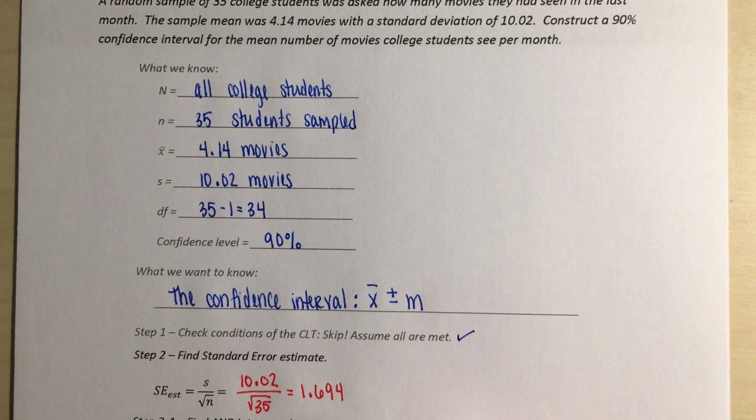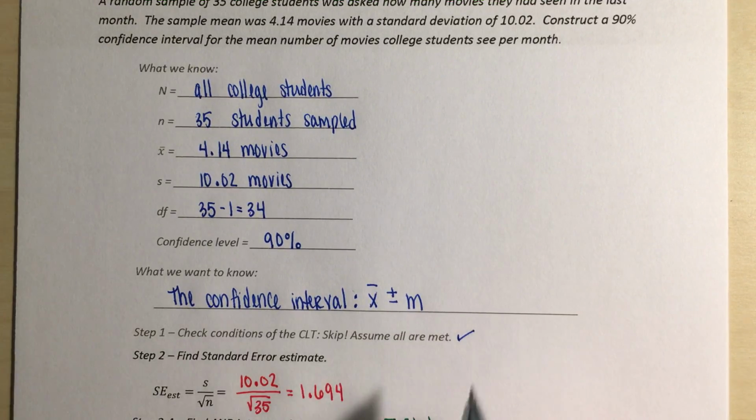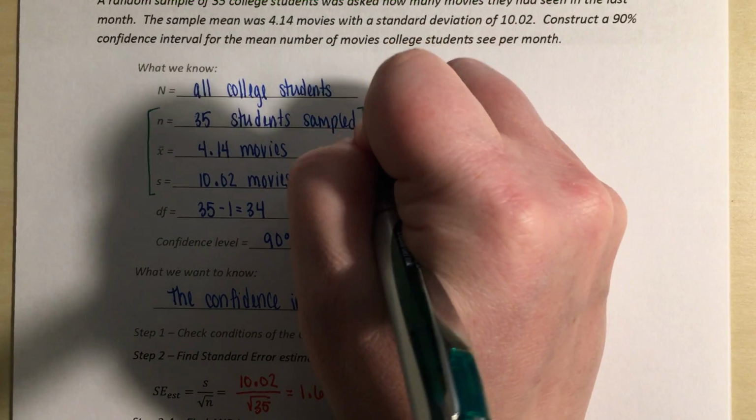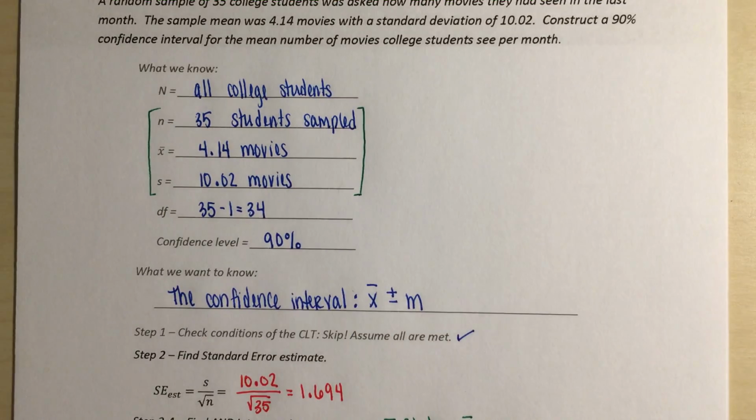Find and interpret our interval. So again, remember when we're using StatCrunch, we are going to go to our T-Stats menu, and we're going to use our sample mean, our sample standard deviation, and our sample size. So the 3 pieces of information listed right up here in our original problem are going to be used to find our confidence interval.